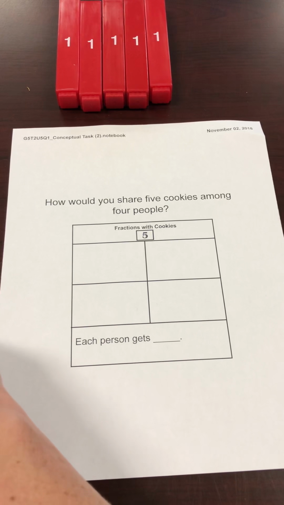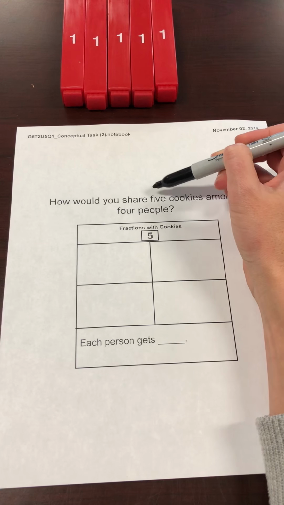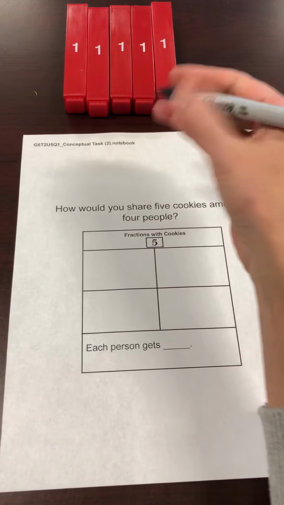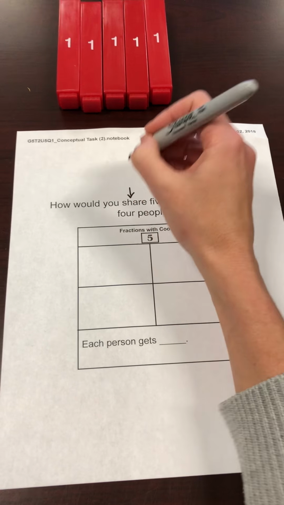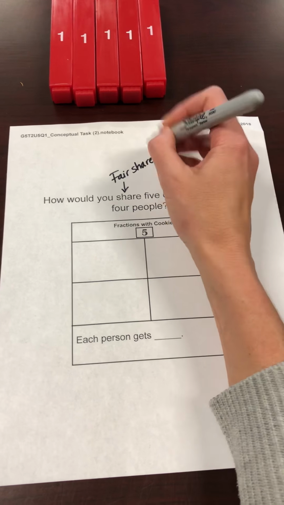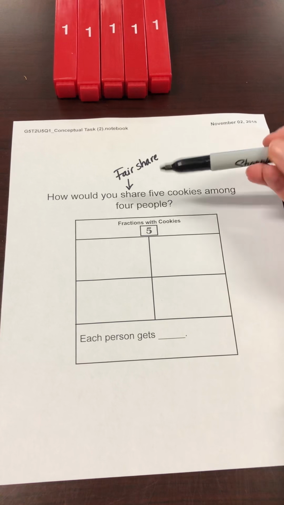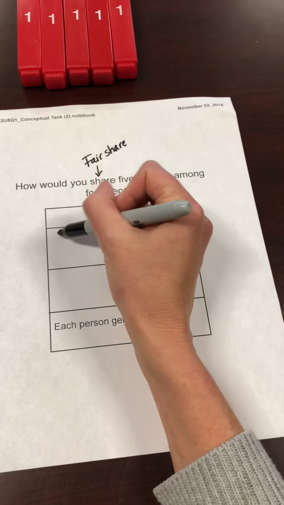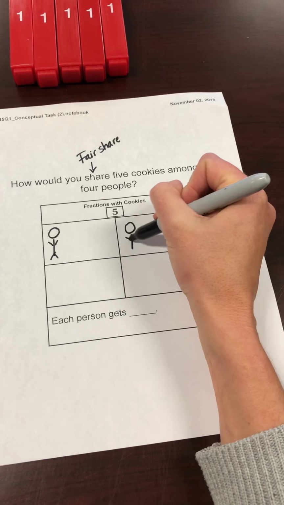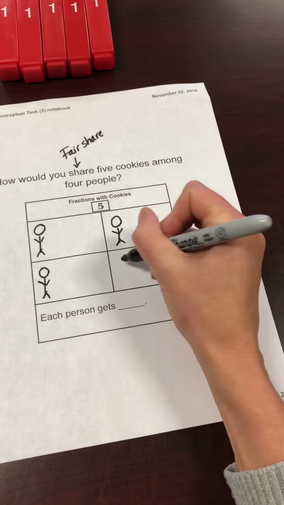So the idea here is that kids should start understanding that if we have 5 cookies and we have 4 people, how can we fairly share, equally share, the cookies among these 4 people. So I have a person right here, a person right here, a person right here, and a person right here.